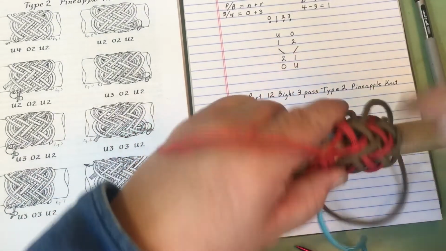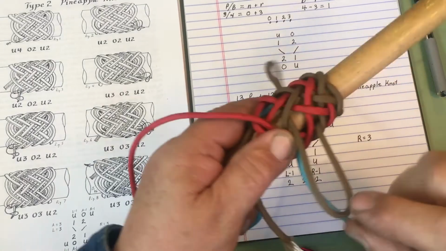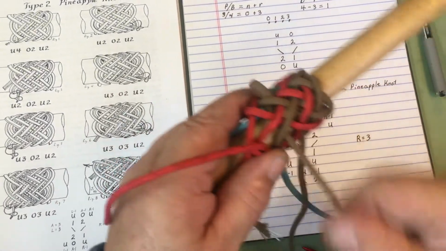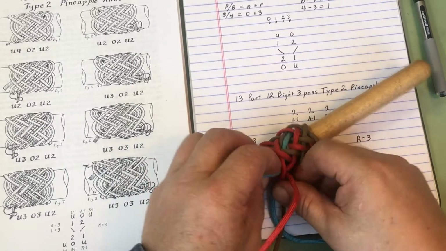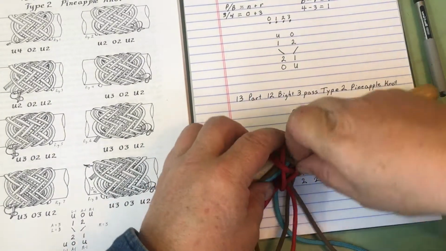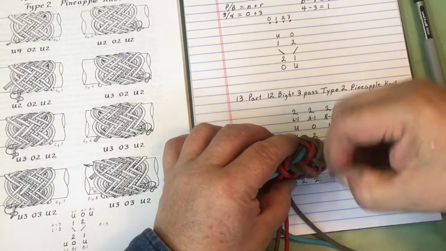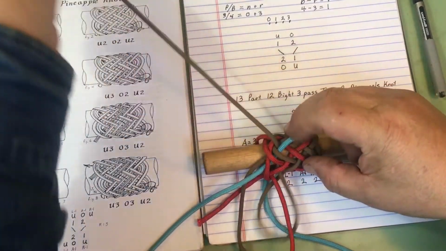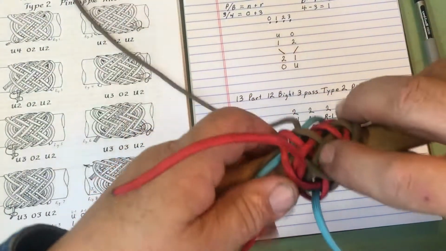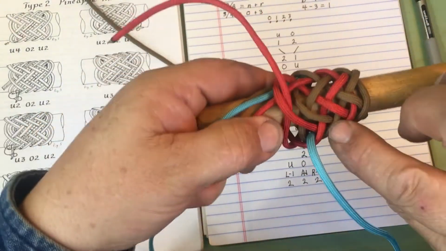Did you see that pair? I only went over one when I tied my knot. Always look for pairs. Okay, that makes it look better.